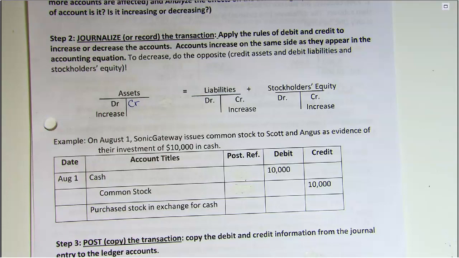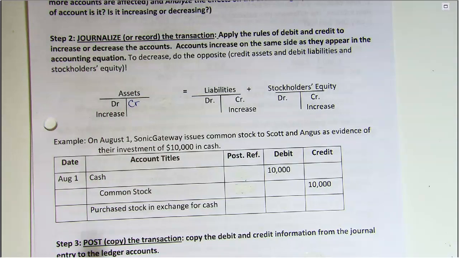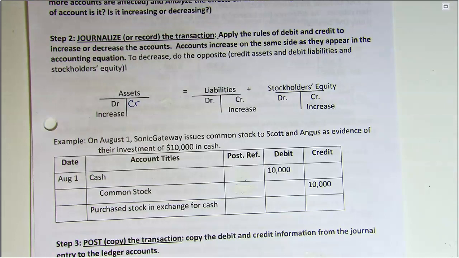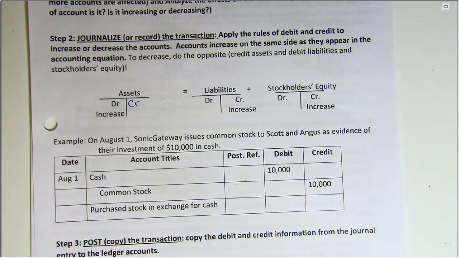Then to increase the stockholders' equity account common stock, we would credit. That goes on the next line. If you have several debits, all the debits would be listed with the amounts in the debit column, and then each individual credit would be listed with the amount in the credit column. On the last line, we would put a brief explanation of the transaction, but you won't be required to do so in your homework problems.